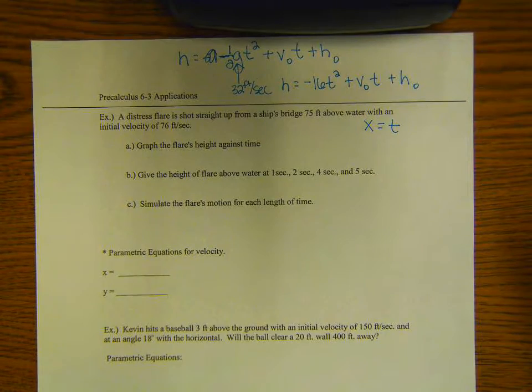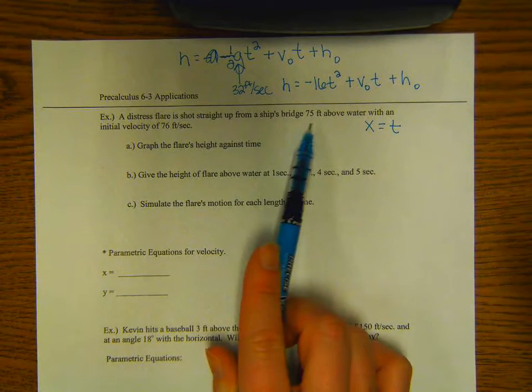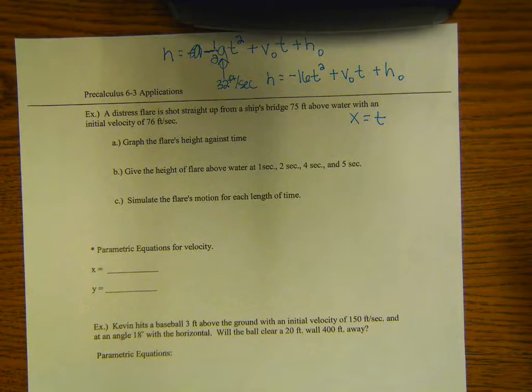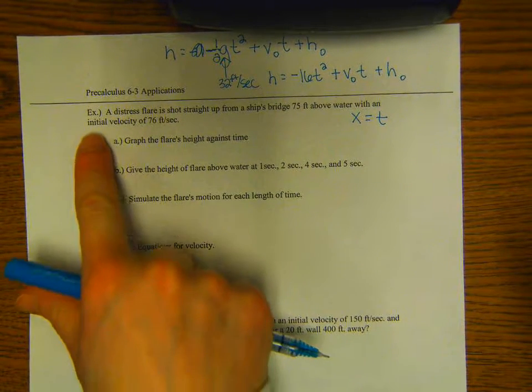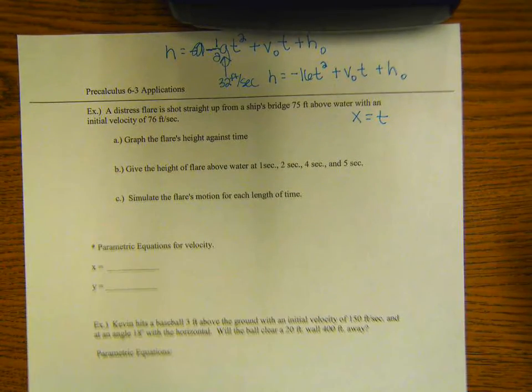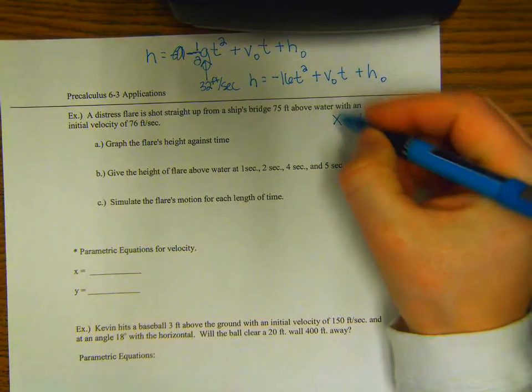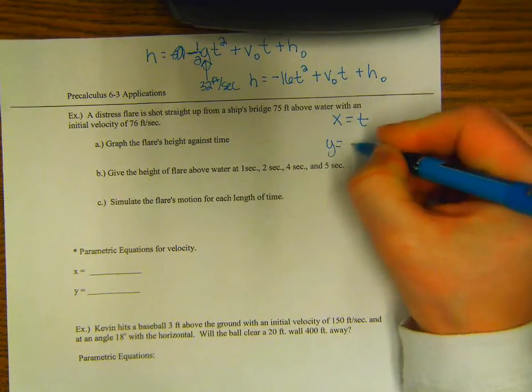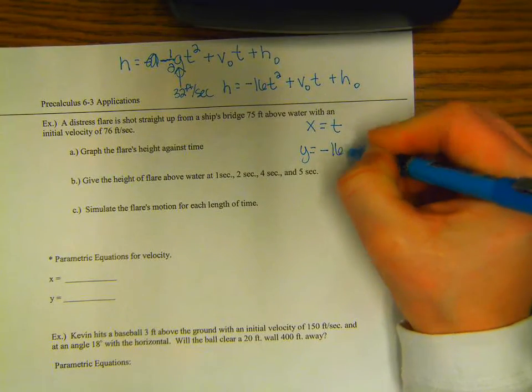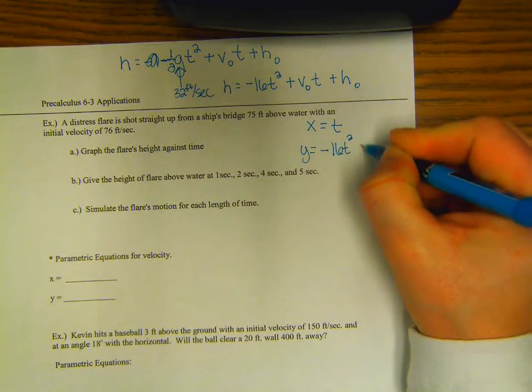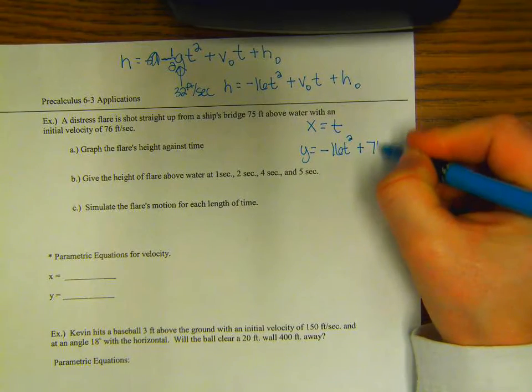So what do you think the 75 is? The initial height, so h sub 0. And what do you think this initial velocity is going to go in for? Okay, so we're given then a y equation of negative 16t squared plus 76t plus 75.